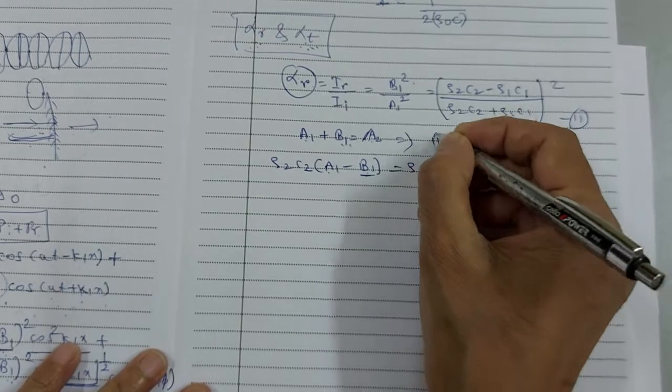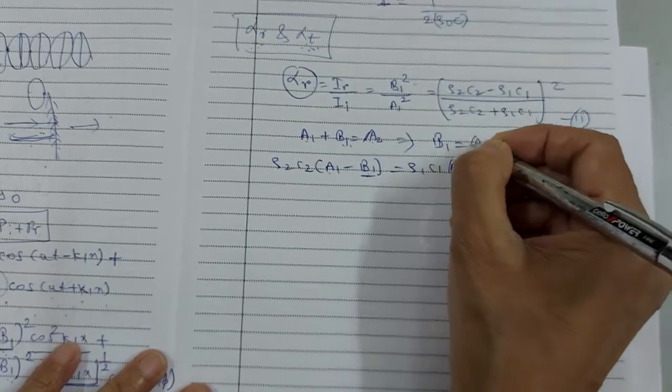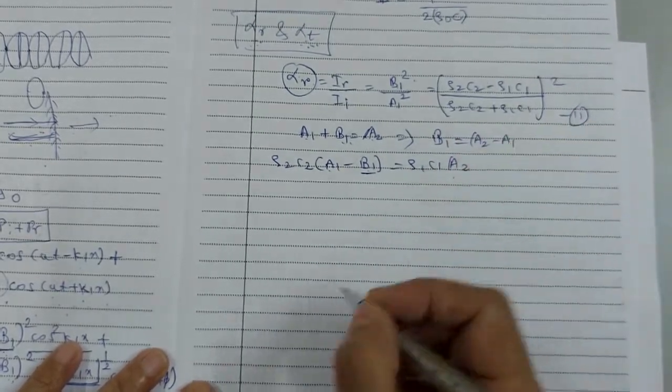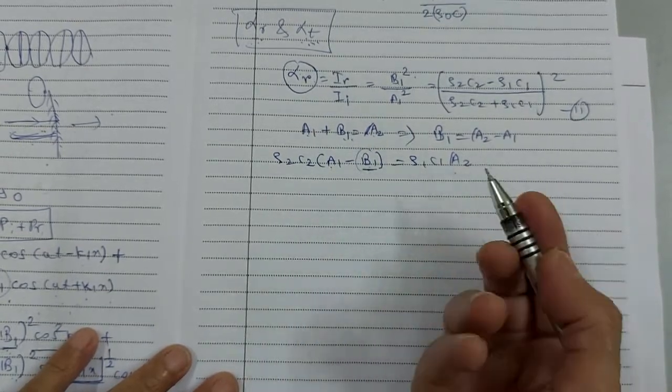This implies B1 is equal to complex A2 minus real A1. Put the value over here and simplify.